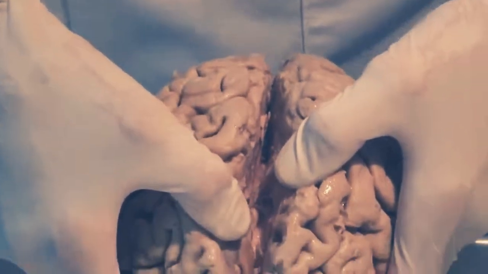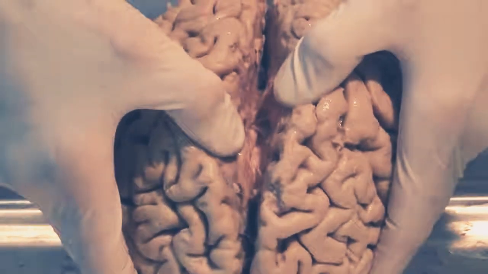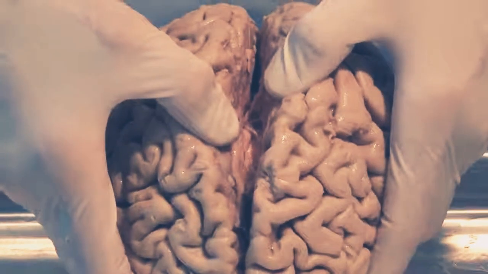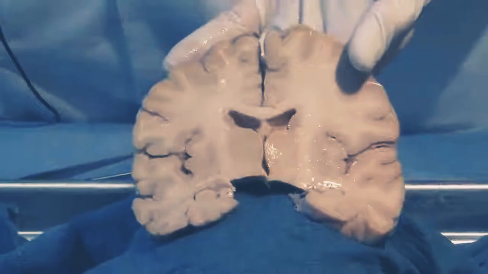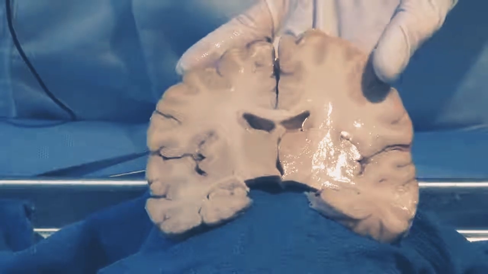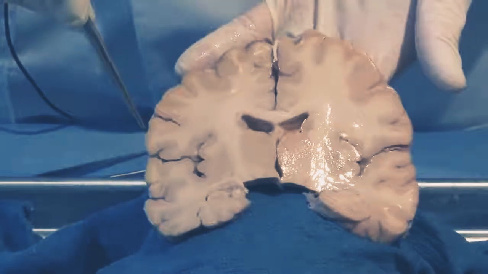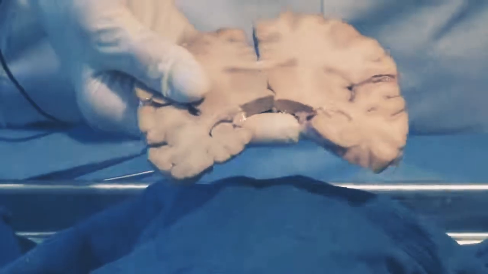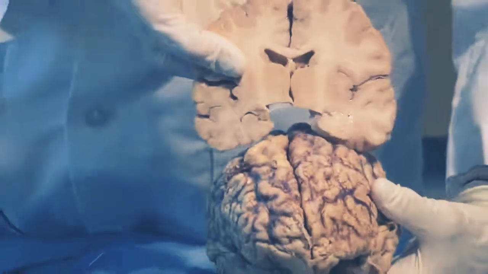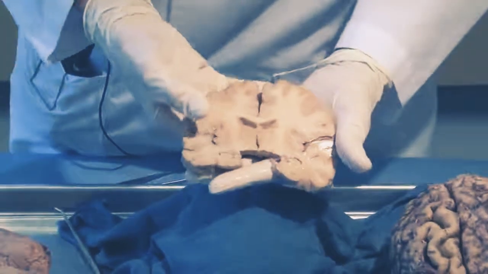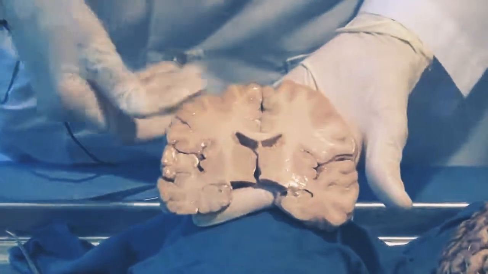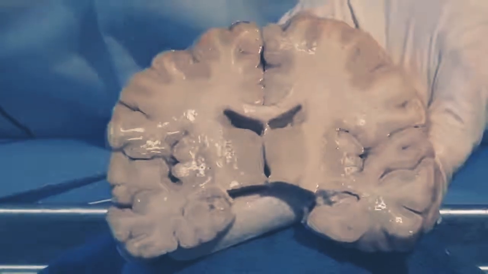but right now I just want to point to the fact that the two hemispheres are held together by a large band of fibers called the corpus callosum. What I have here is a coronal section through the brain. What we've done is we've taken our brain and we've sliced it this way, and so this is called a coronal or frontal section. And I'm going to rest it here so that you can see the internal structure of the brain.